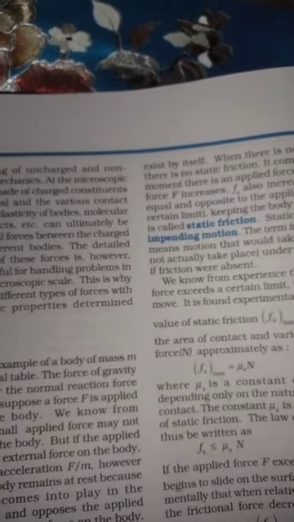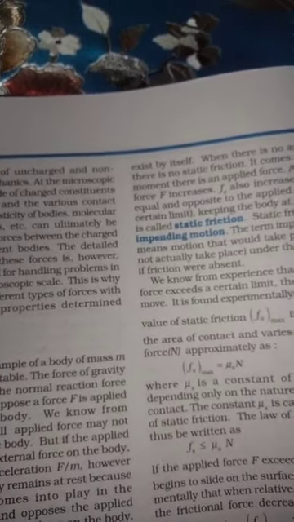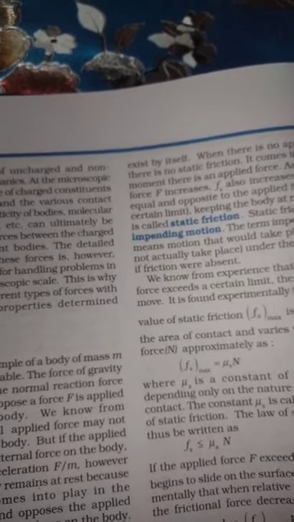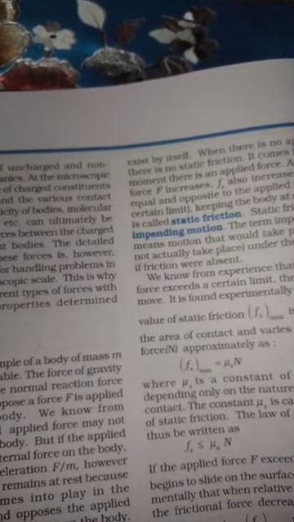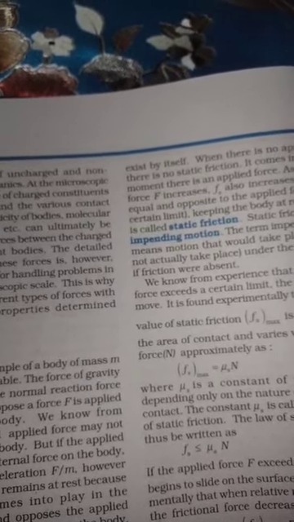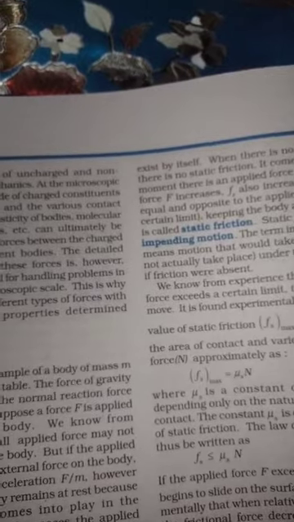It is found experimentally that when relative motion has started, the frictional force decreases from the static maximum value. Friction force that opposes relative motion between surfaces in contact is called kinetic or sliding friction and is denoted by Fk. Kinetic friction, like static friction, is found to be independent of the area of contact.